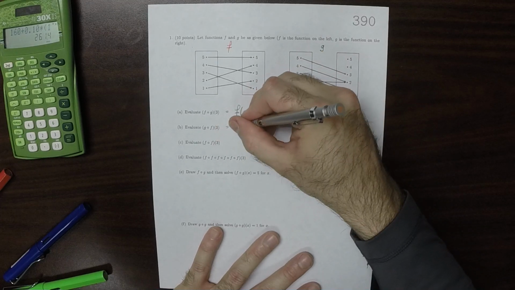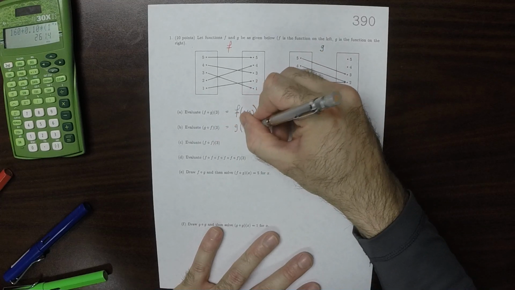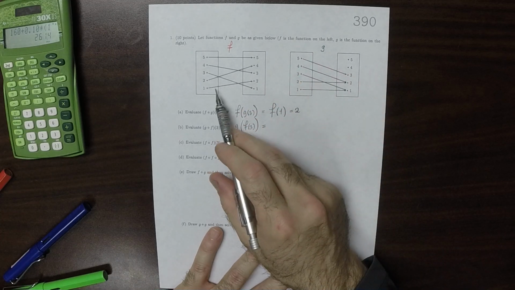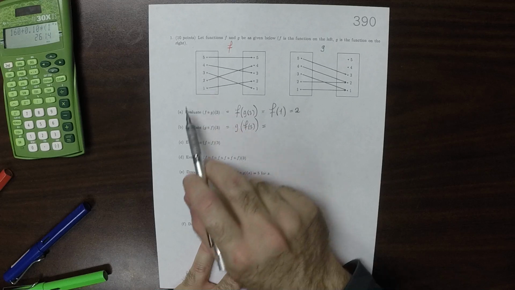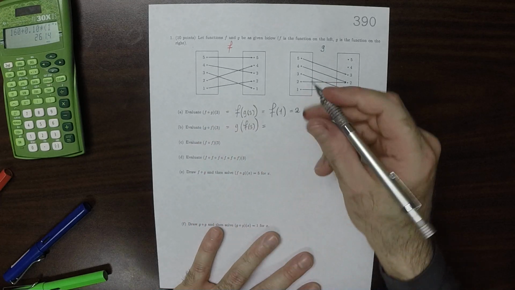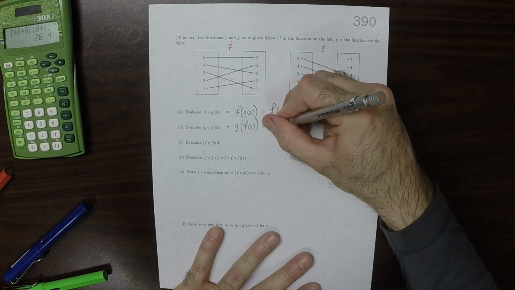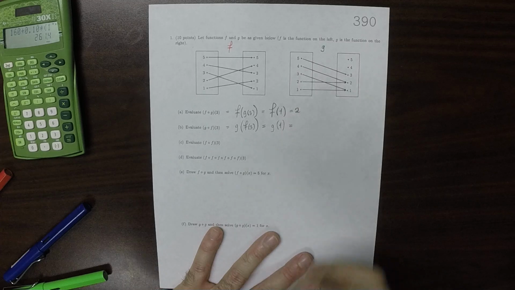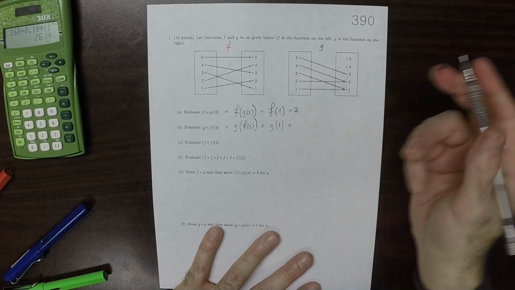Okay, so now we'll do g of f of 3. So f of 3, f takes 3 to 1, just like g. So then g of 1. Now g of 1 is 1.